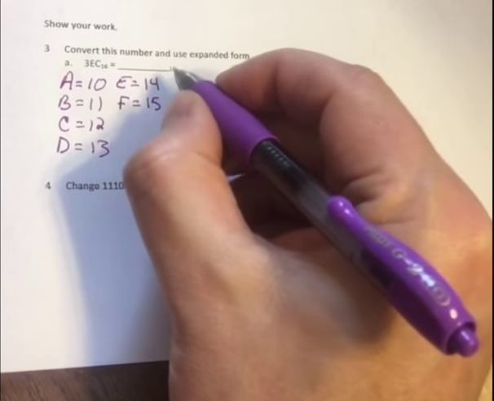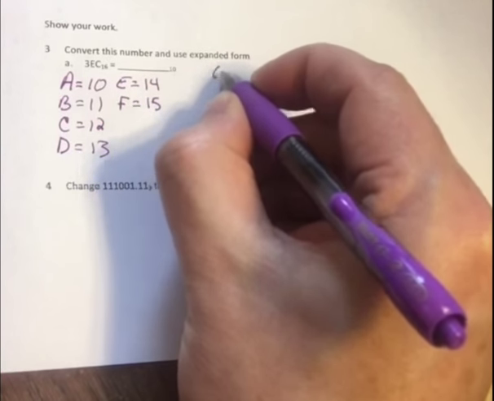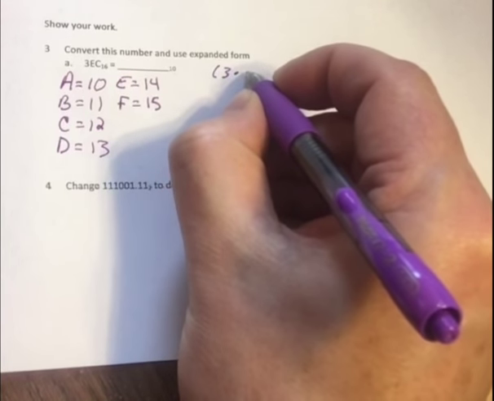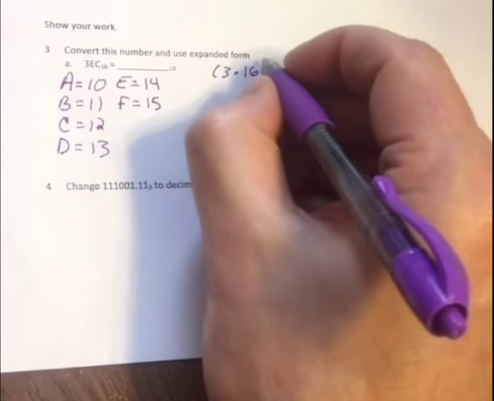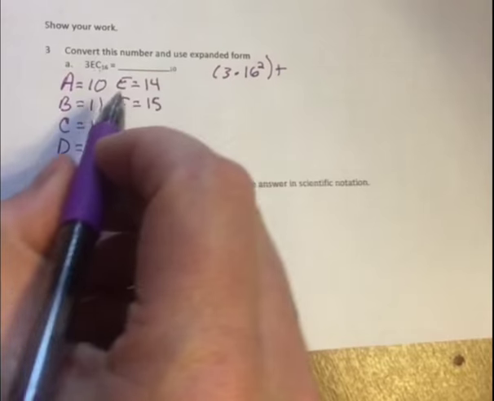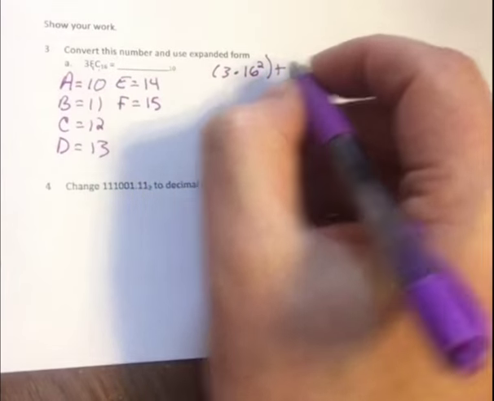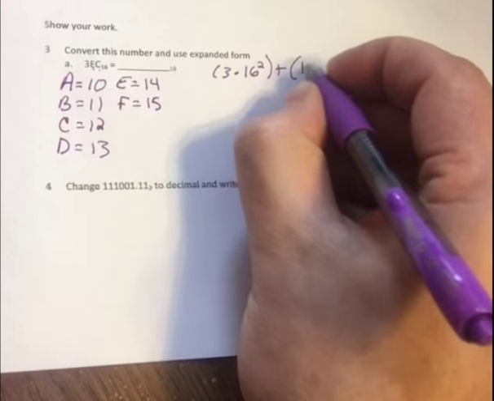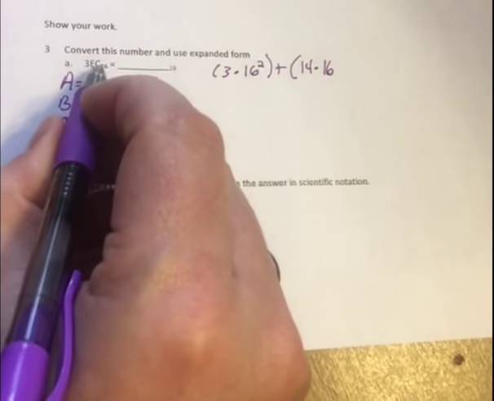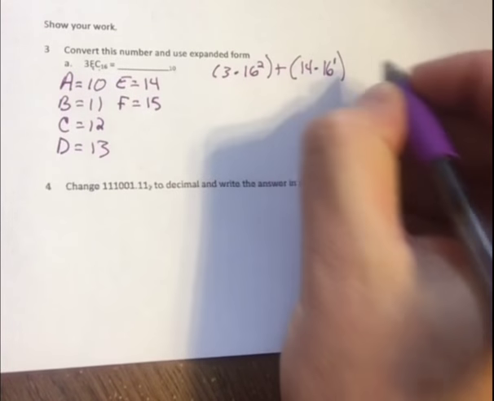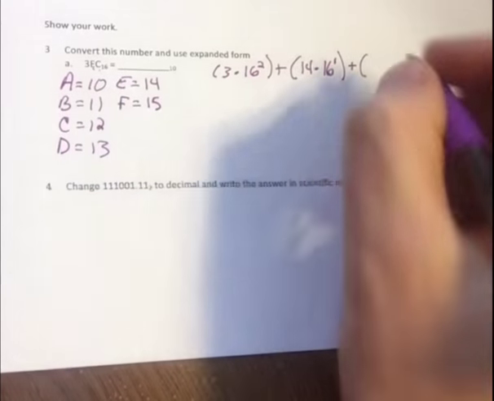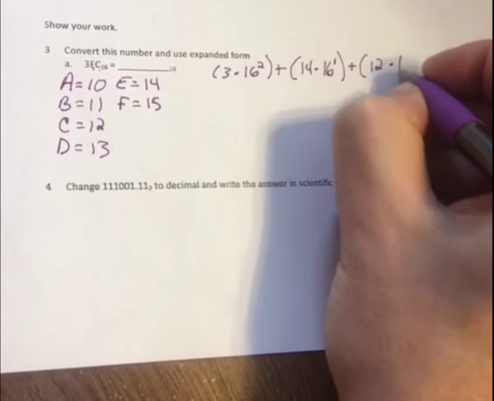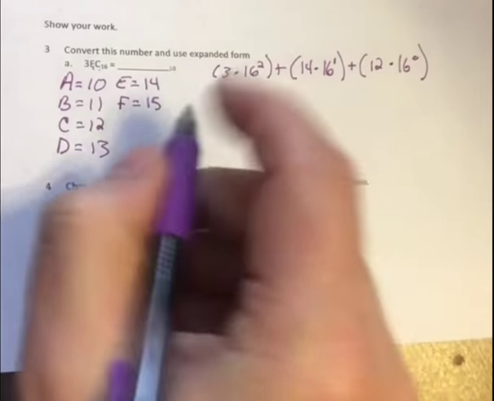We'll use expanded form for this, so it'll be 3, the face value, times the place value. It's base 16, so that'll be 16 to the 0, 1, 2, 16 squared, plus the face value of E, and E is 14, times 16, since it's a base 16 number, to the 1, and then the face value of C, which is 12, times 16, that's the first place, so it'll be 16 to the 0.